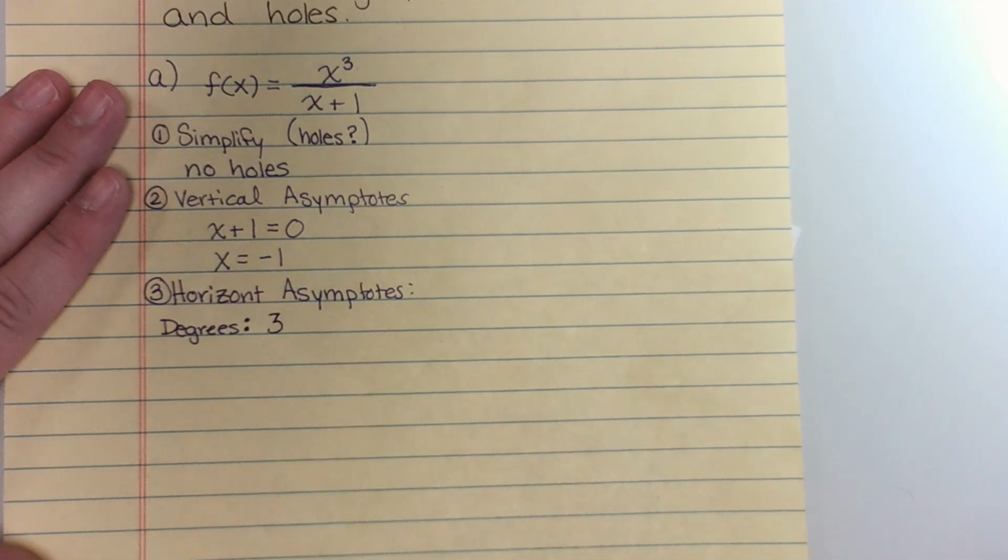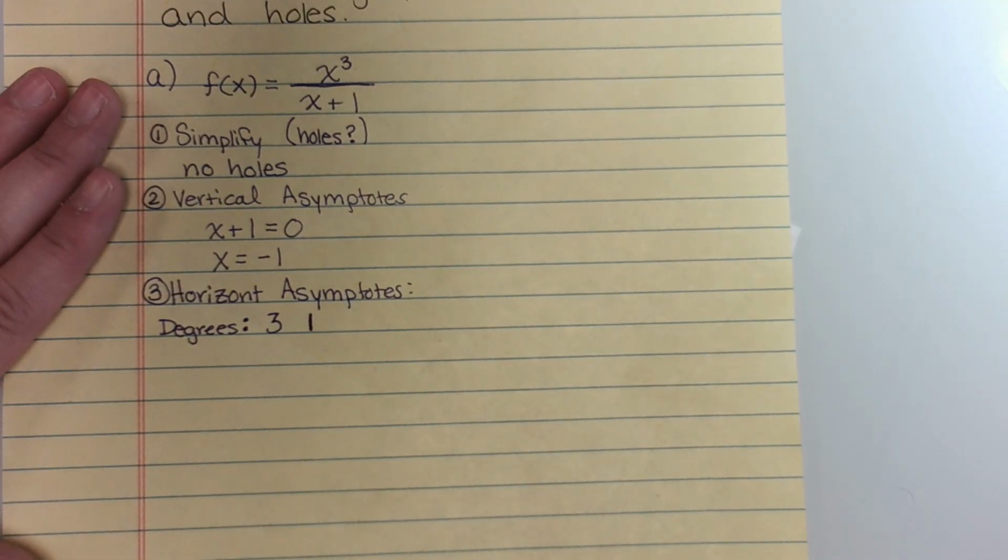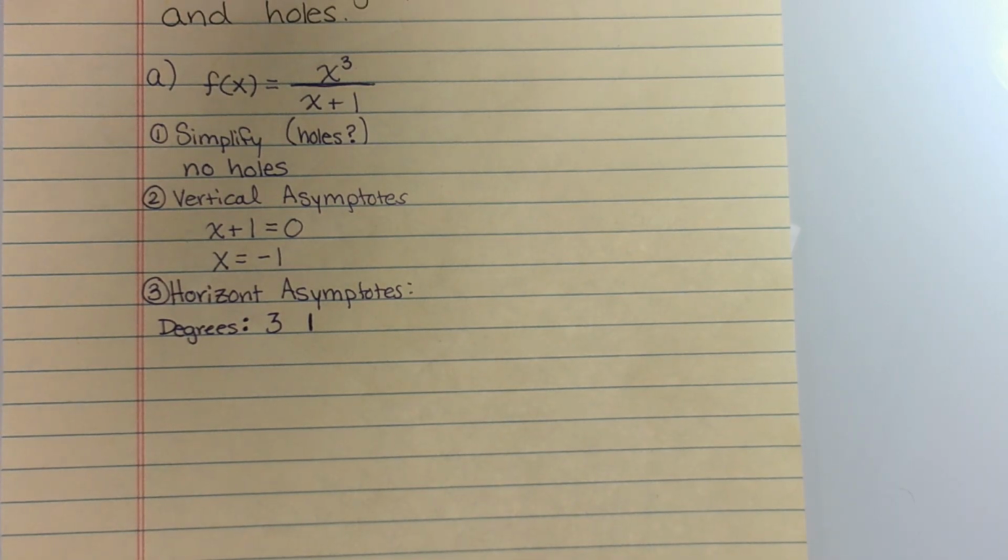What is the degree of the denominator? 1. Now, if it's simplified, I often want to look at the simplified degree, but that can be hard to look at. We'll talk about what to do if that happens. Okay, so my degrees are 3 and 1. Would you agree with me that 3 is bigger than 1?